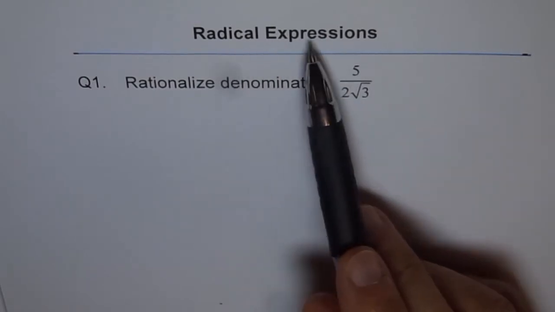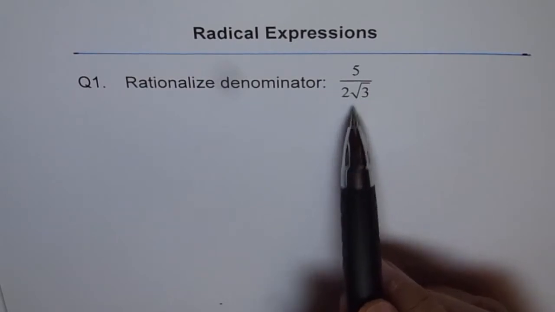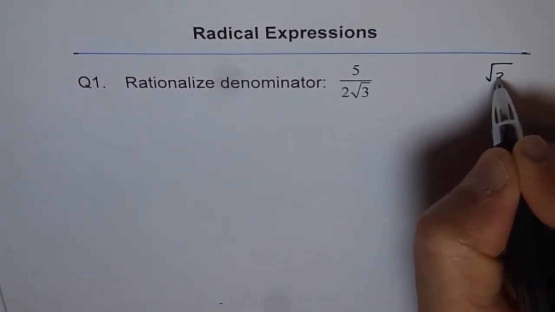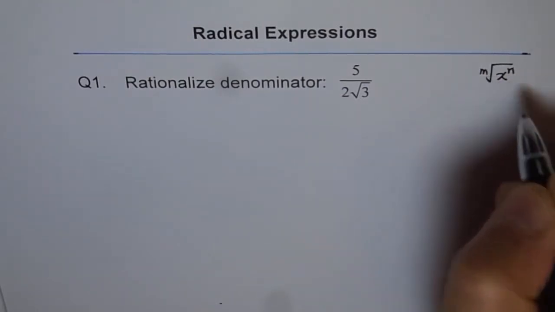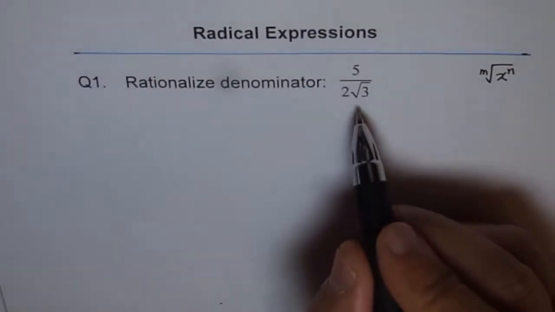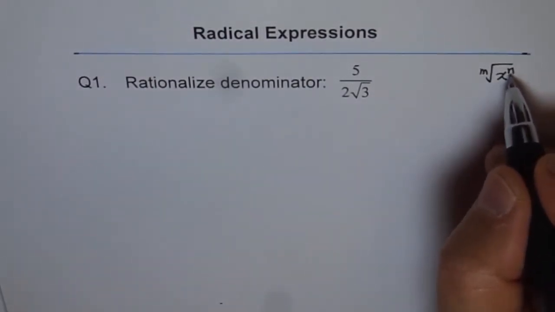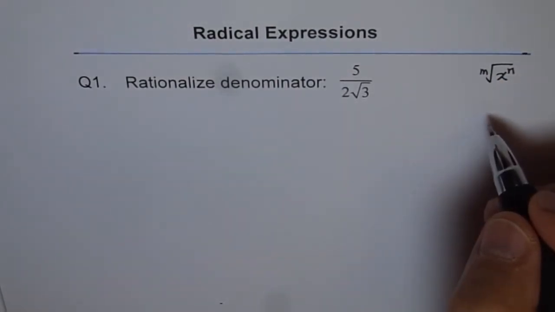One is radical expressions. Any expression which has square root type of things, or in general, if I have x, then x to the power of n over m, right? So that is kind of a radical. Square root is the simplest form, where n is 1 and m is 2. That is the simplest form of radical.